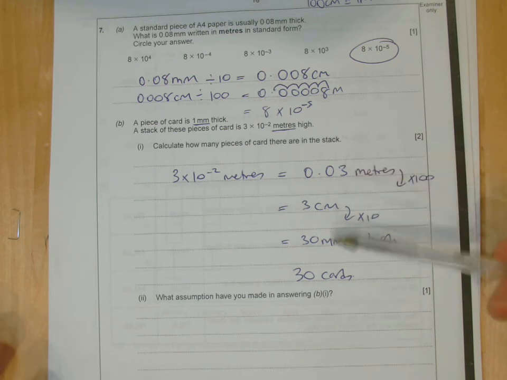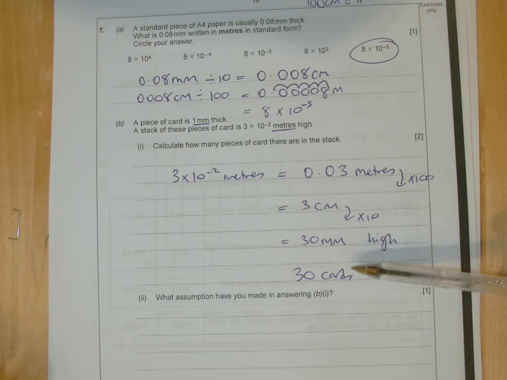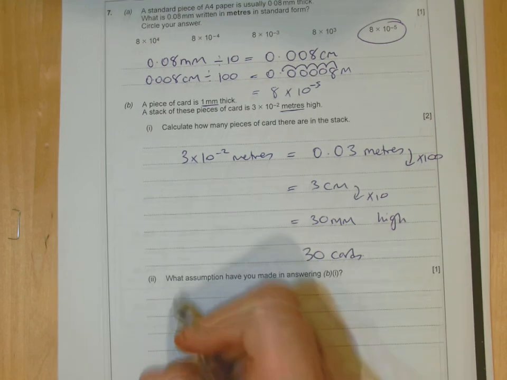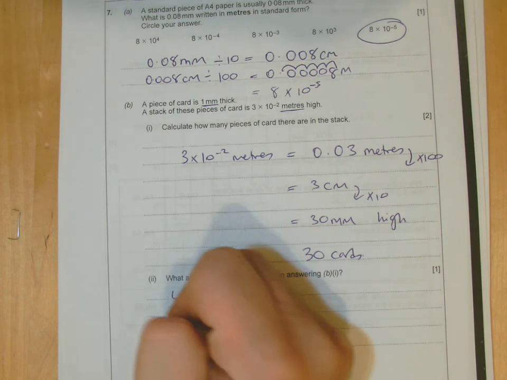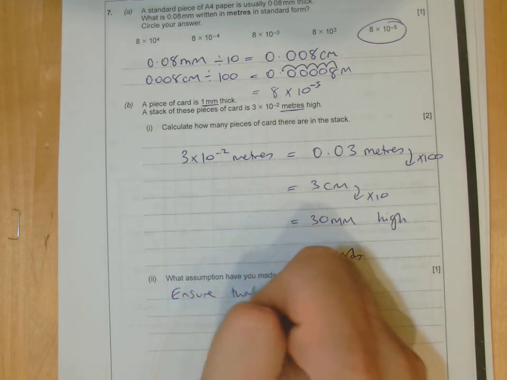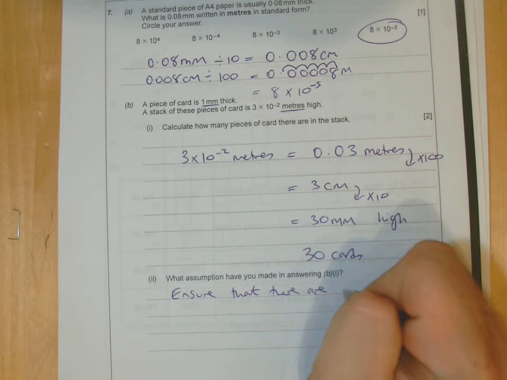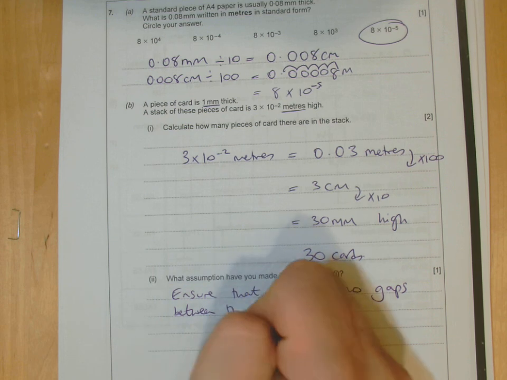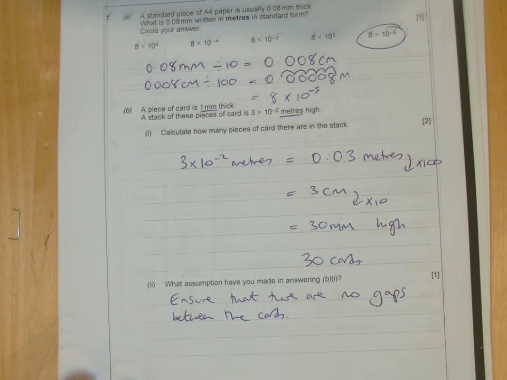So in this case, the assumption is that there are no gaps between the cards, that they sit perfectly on top of each other, if that makes sense. So that's the only thing that we could say here. The other thing you could say is to make sure the cards aren't folded, because if a piece of card is folded, it suddenly goes from being 1 millimeter thick to perhaps 2 millimeters thick. But what I'll write here is ensure that there are no gaps between the cards.